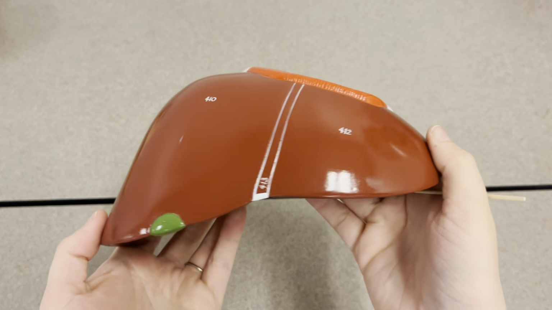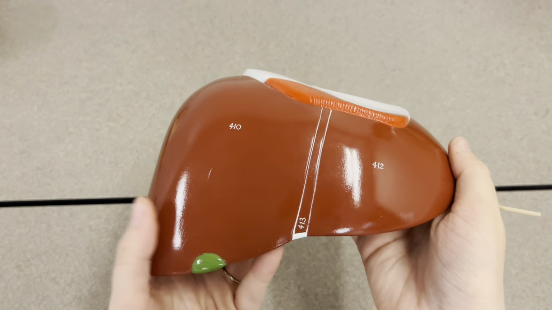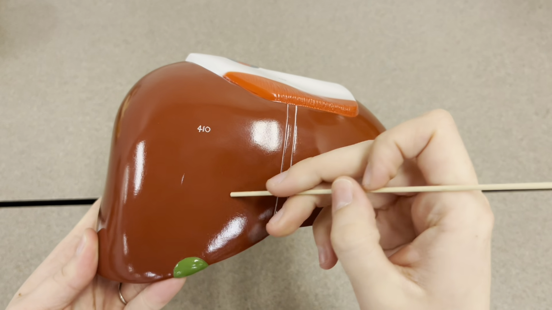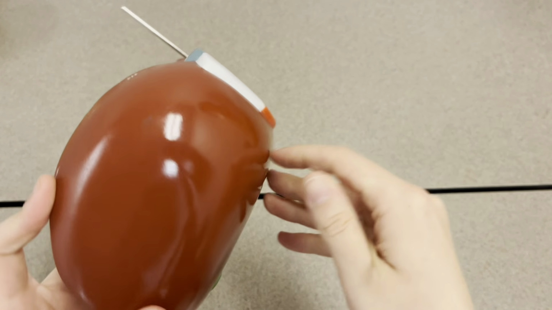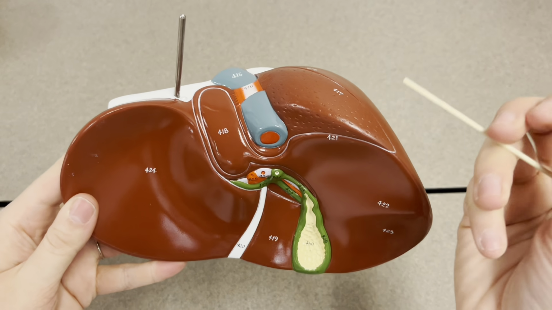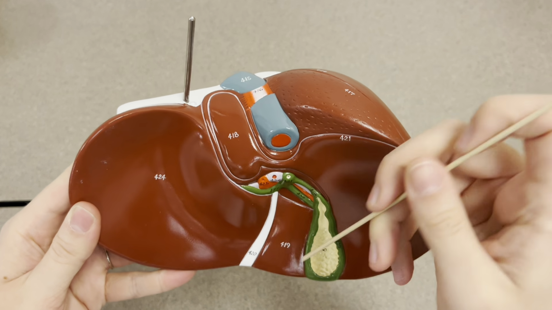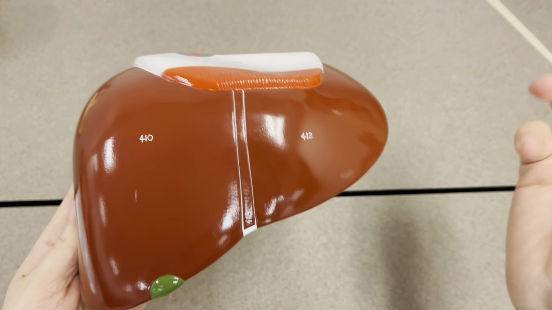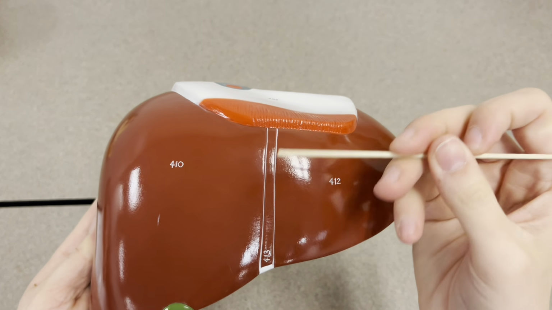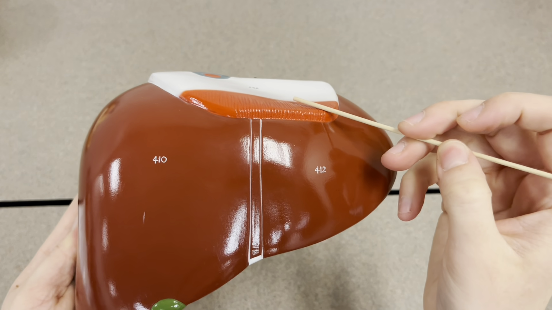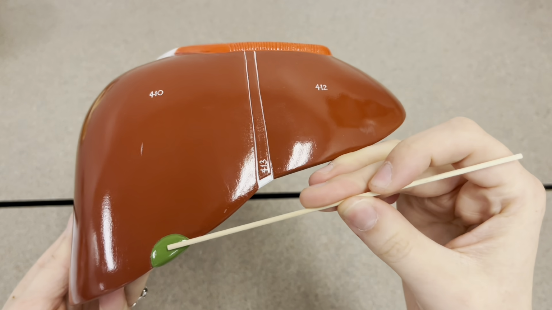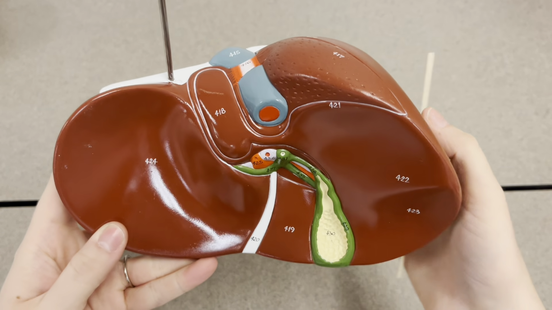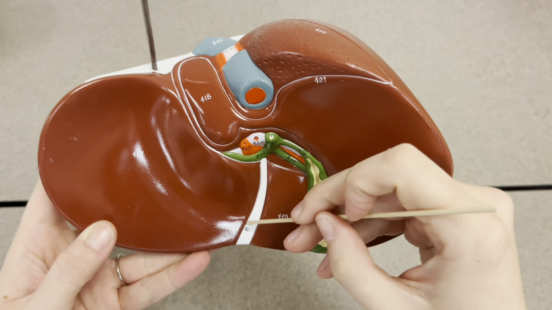Next, let's talk about the liver and the gallbladder. To begin, let's talk about the lobes of the liver. We have our right lobe, left lobe. Turning it around, we have our caudate lobe and the quadrate lobe. Flipping it back around to the front, we can see here our falciform ligament. We can also see a touch of the diaphragm on this model, and we can see a peek of our gallbladder. Let's flip it back around. Another ligament we can see is the round ligament here.